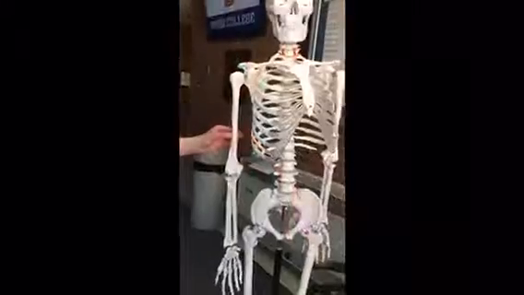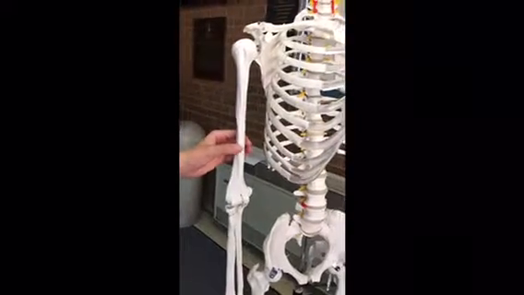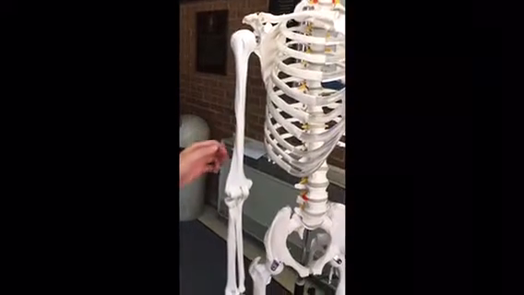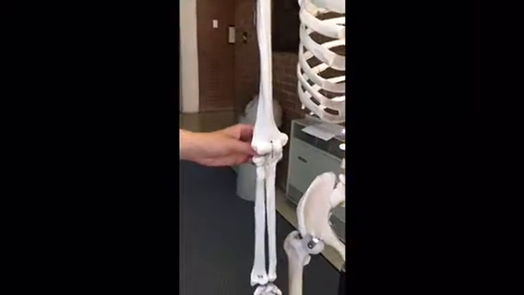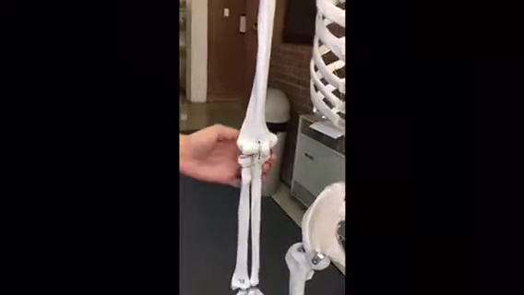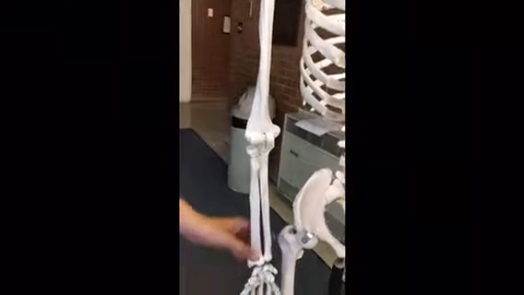So this is your brachialis. The origin of the brachialis is the distal half of the anterior shaft of the humerus, and the insertion is the coronoid process of the ulna, and it flexes your elbow.